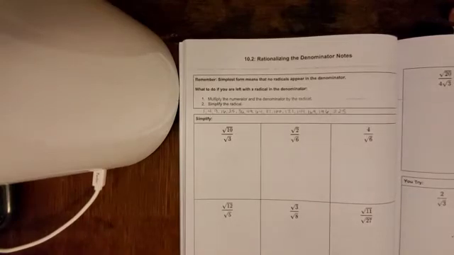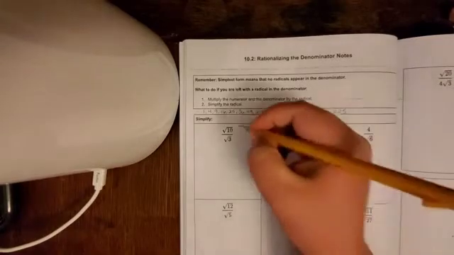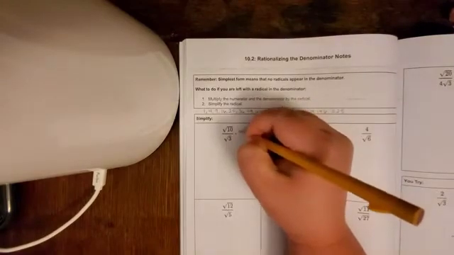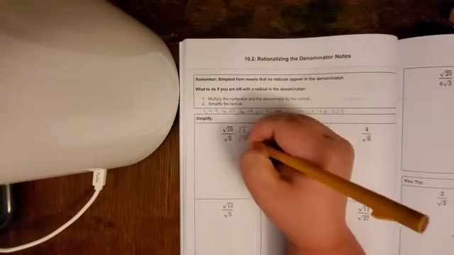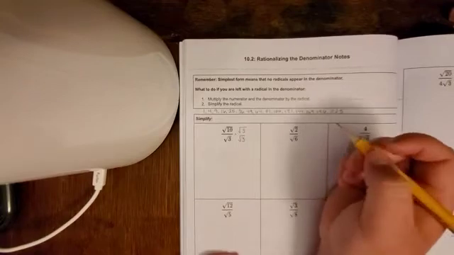So let's take a look at the first one. I have radical 10 over radical 3. Both are under a radical. However, 10/3 does not simplify, so I'm not able to simplify that before getting rid of the radical in the denominator. 10 and 3 both do not simplify by themselves, so I'm just going to go straight into multiplying by the square root of 3 on the top and the square root of 3 on the bottom.